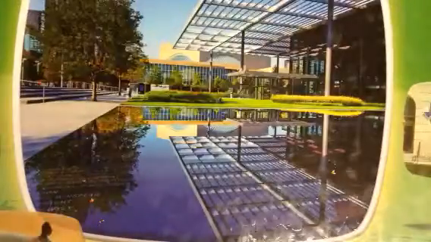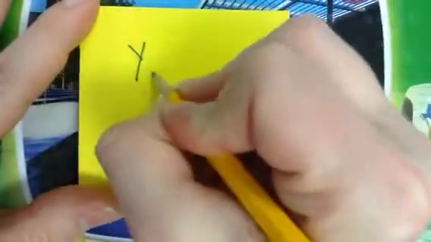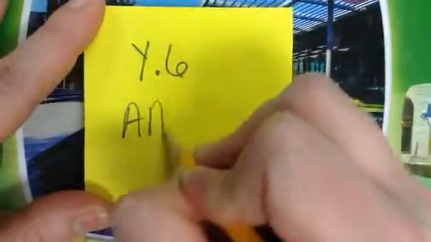Whenever you are done with this page, you need to turn it into the bin. If you did not finish your IXLs for this week, right now is the time to work on them. Y.6 is due at the end of today, and A.1 is due today.